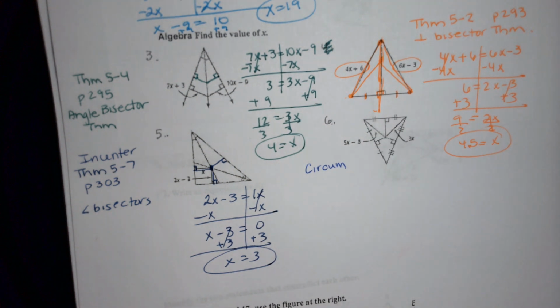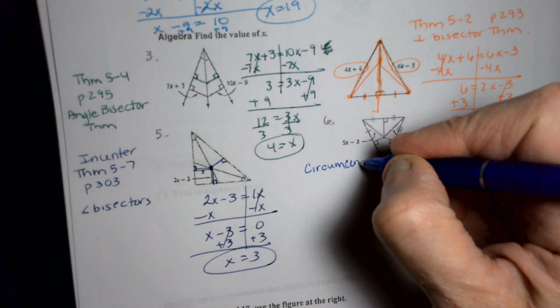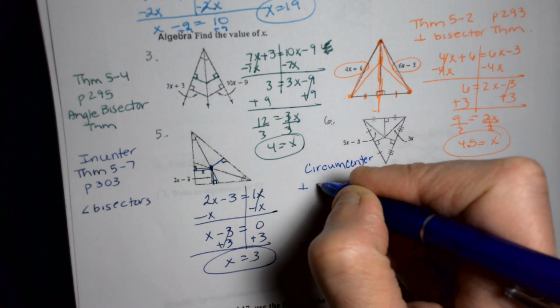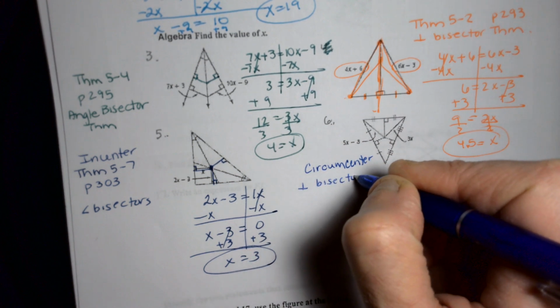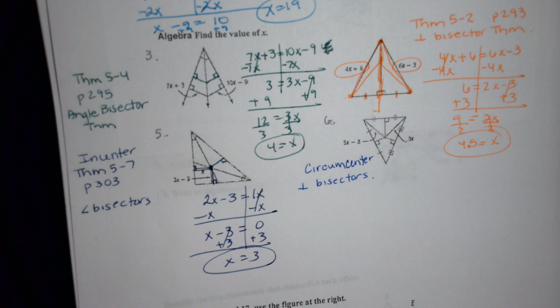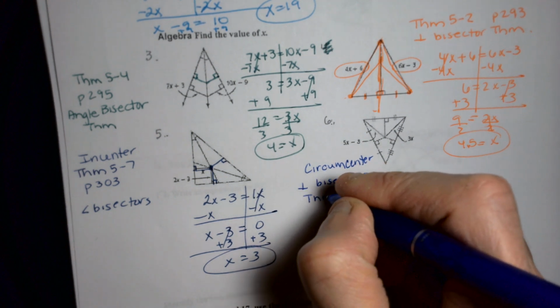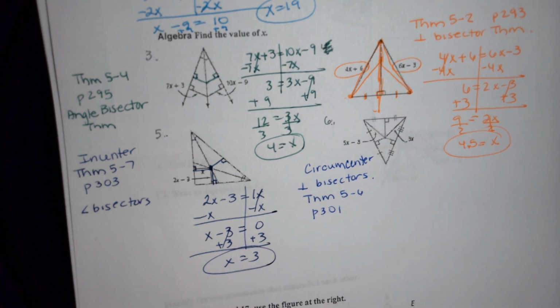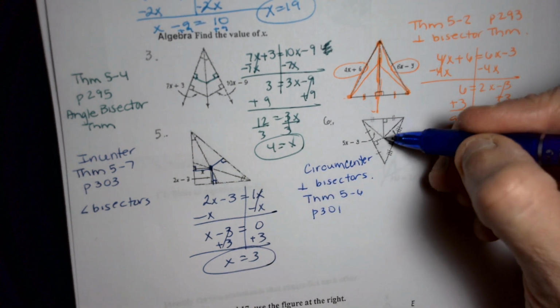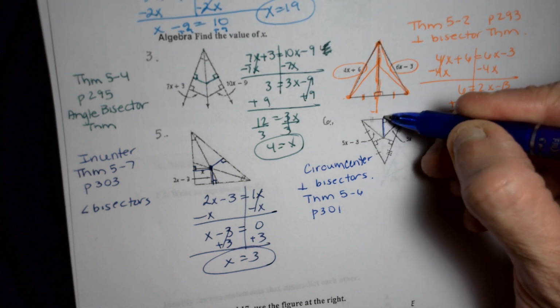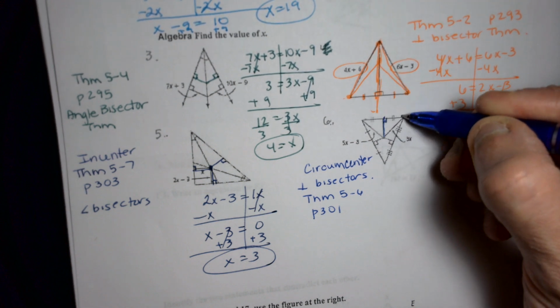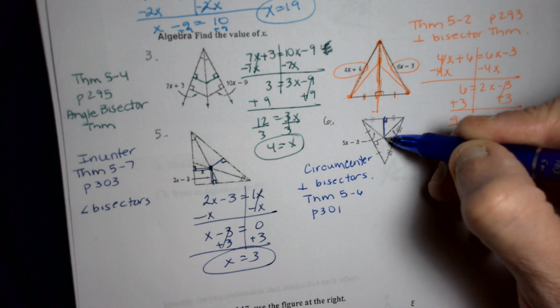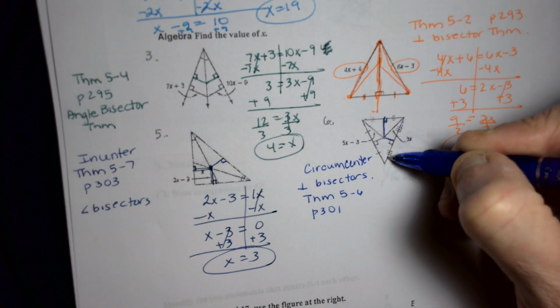Oh, a little different. Circumcenter, which deals with perpendicular bisectors, the point of concurrency of perpendicular bisectors. And that's theorem 5.6 on page 301. So it's saying find the perpendicular bisector. So here's one. It's perpendicular and it bisects that side. Here's another. It's perpendicular and it bisects that side.